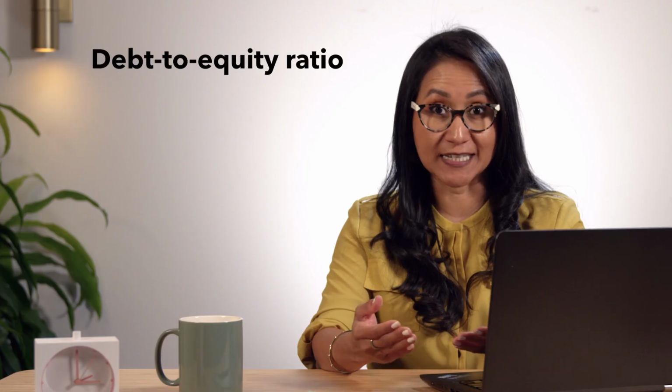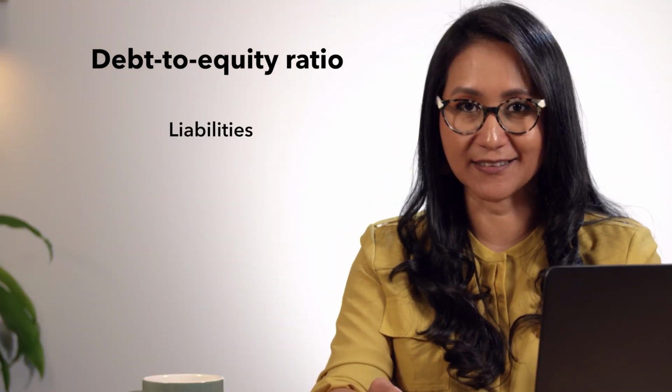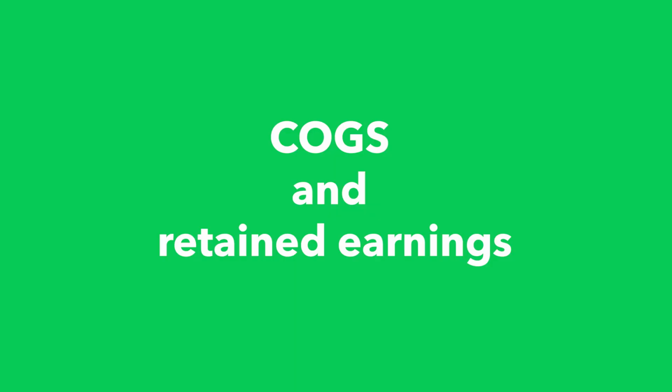If you need additional capital to run your business, particularly in the early years, lenders like to look at the debt to equity ratio, which is measured by dividing the liabilities by the equity the owners have in the business. Keeping it low will make your business more attractive to banks and investors.